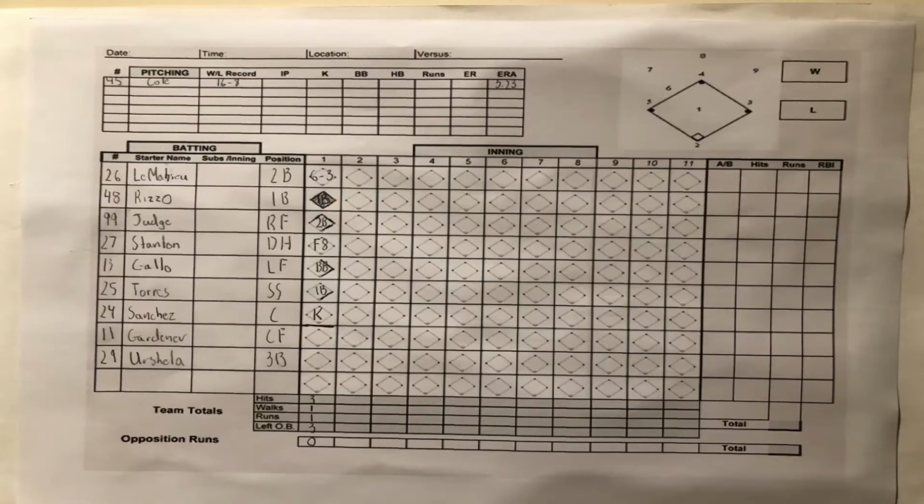In the next at bat, the batter hit a double, which is labeled 2B for the two bases that the runner advanced. I also put lines from first to second and second to third on the second batter's little mini diamond in his box to show that that batter advanced two bases on the play.